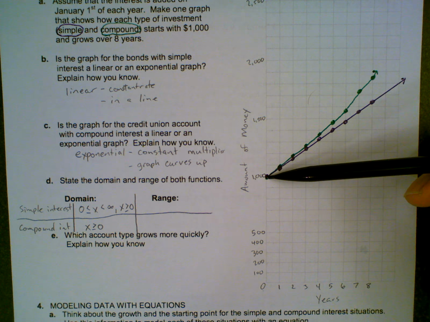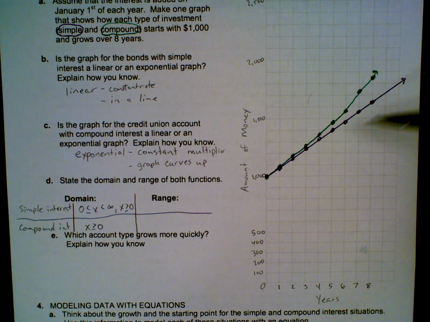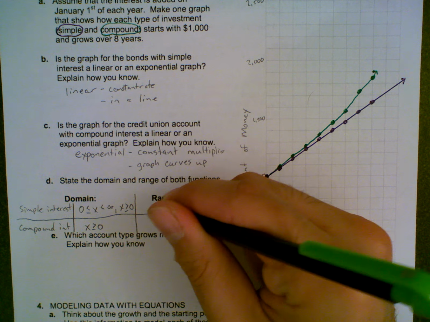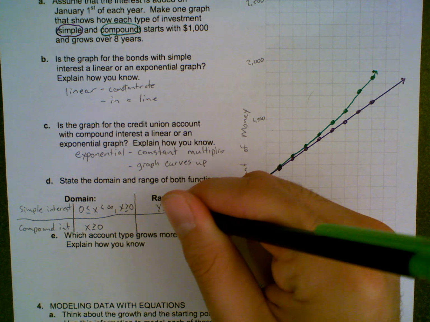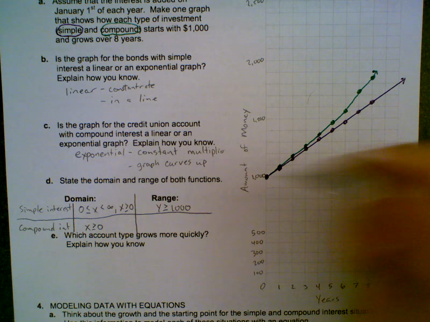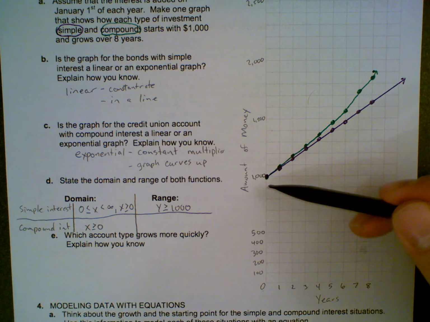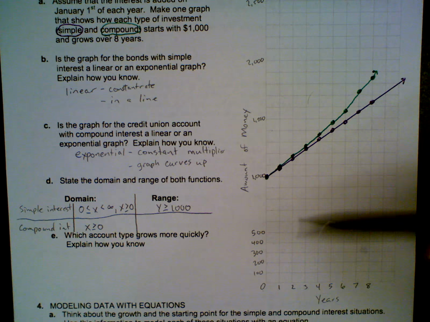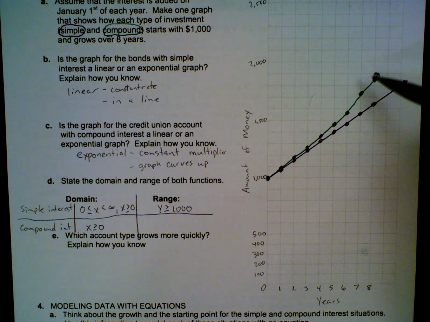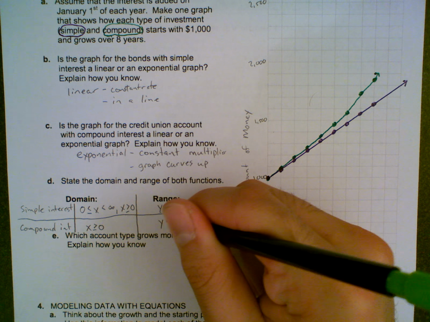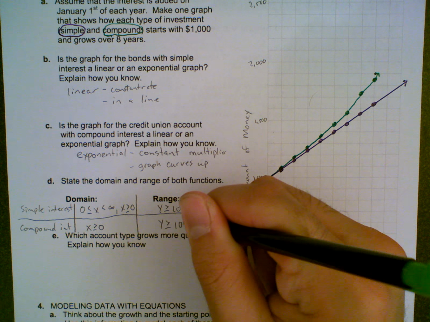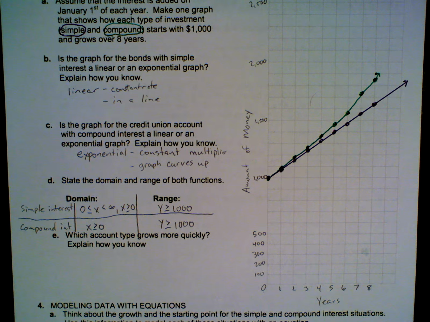My lowest point would be 1,000 for the simple interest, and it's just going to keep going, getting bigger. So this is going to be y is greater than or equal to 1,000. And for my compound interest, it's the same thing. So it starts at 1,000 and keeps going up. So y is greater than or equal to 1,000.